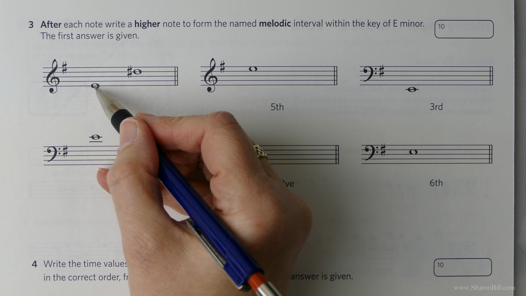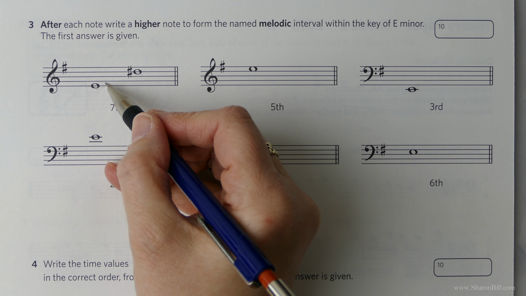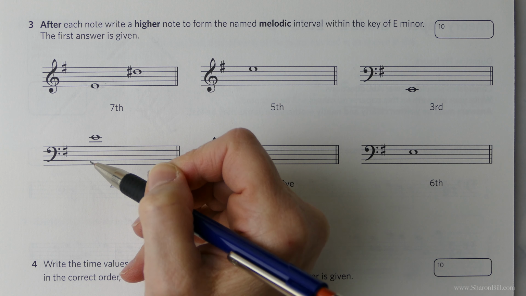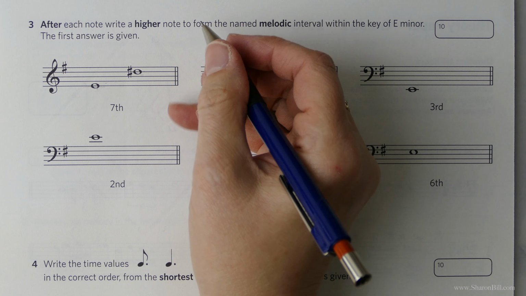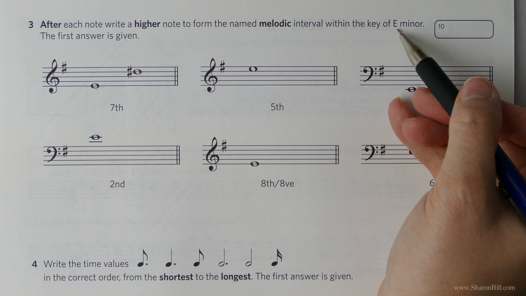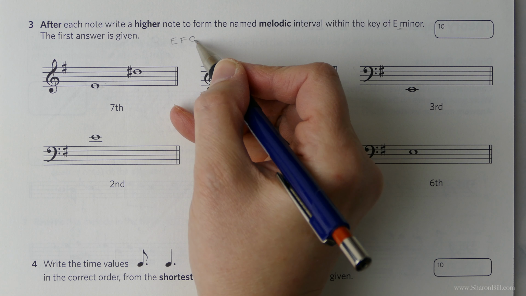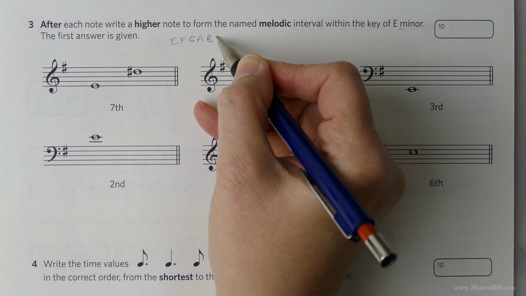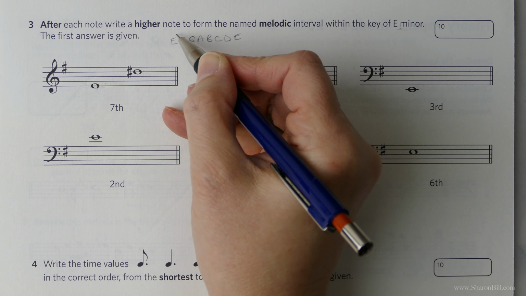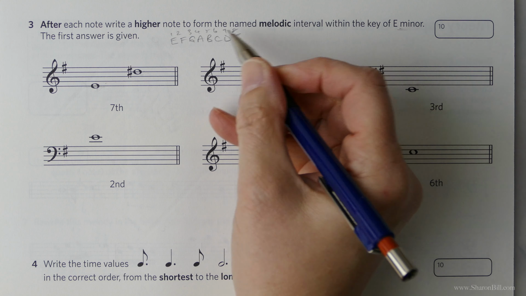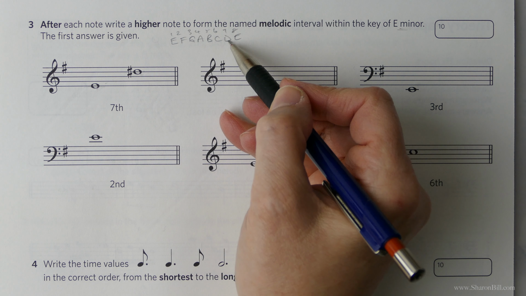If you forget to count 1 and continue on upwards first of all, then you'll be one step out each time. And one way to avoid that, if you want to, we're in E minor. So if we count up from E, give yourself one octave. One, two, three, four, five, six, seven, 8. E to D is a 7th.